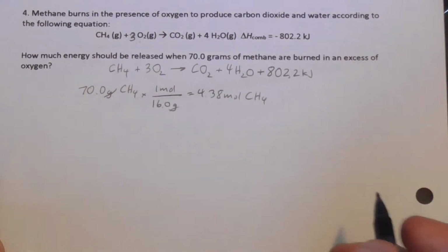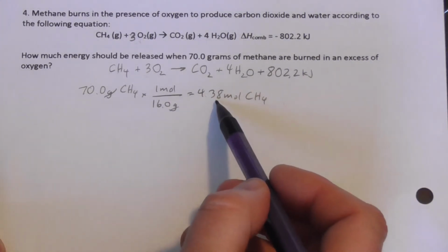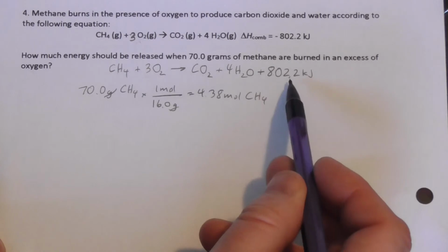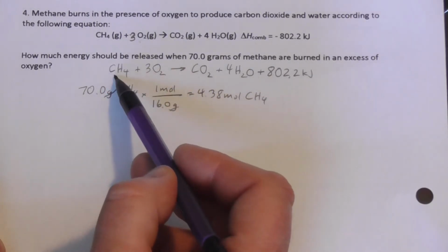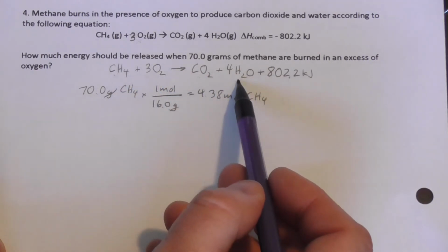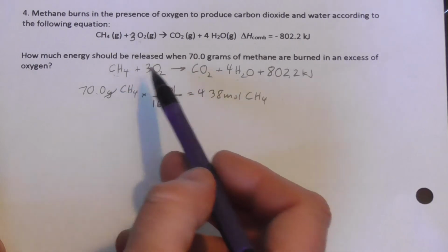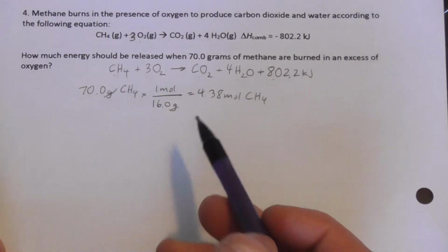What do I do with that? I treat my energy just like I would treat any other mole ratio. For 1 mole of this, I make 1 mole of that. For 1 mole of this, I make 4 moles of that. For 1 mole of this, I make 802.2 kilojoules of energy.